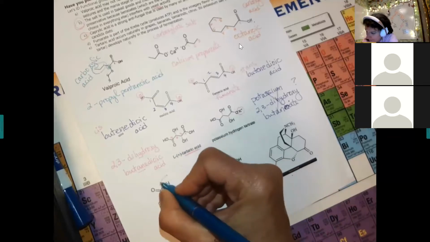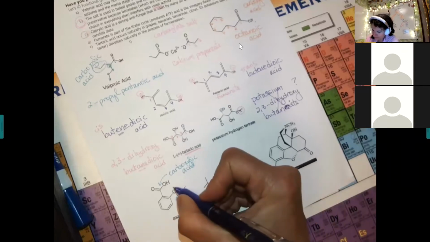But aspirin, let's just do our functional groups. This up here is our carboxylic acid. We're not going to be able to name these because there's too much going on. This is an ester, because that's a methyl, right? And so this here is an ester. If we look at ibuprofen, this is our carboxylic acid again. Both of these are non-steroidal anti-inflammatories, and so you could pick one of them as your topic.